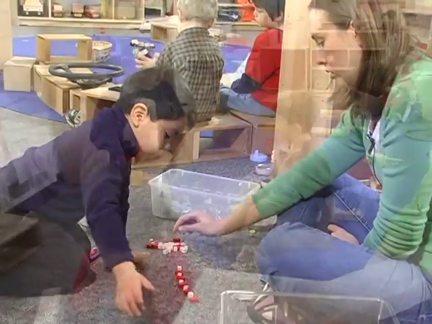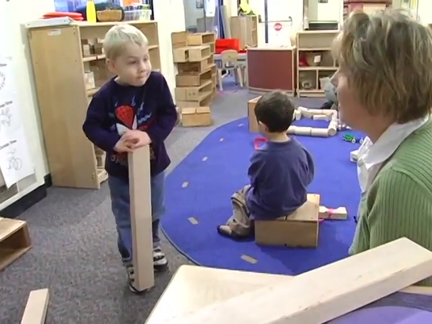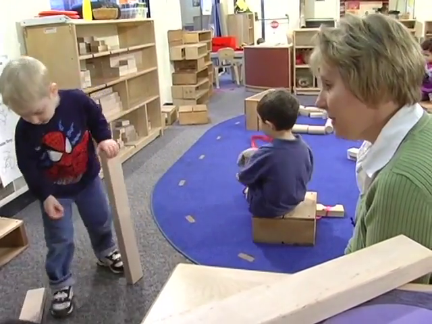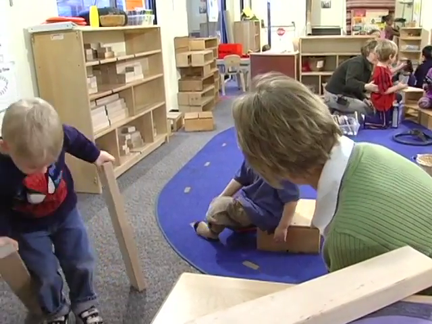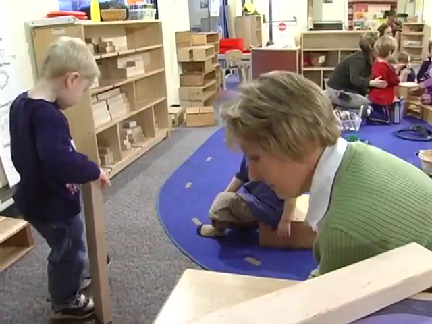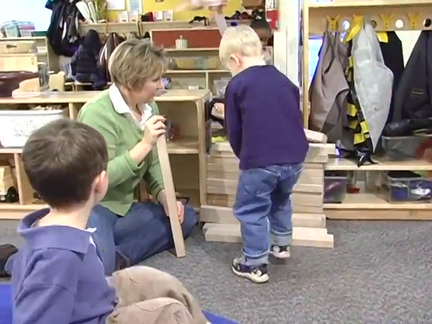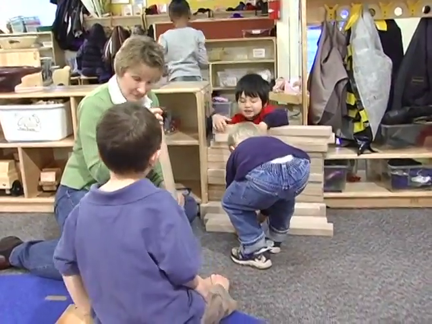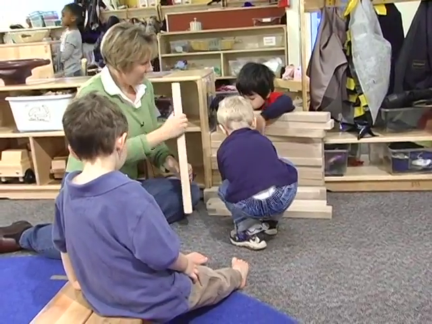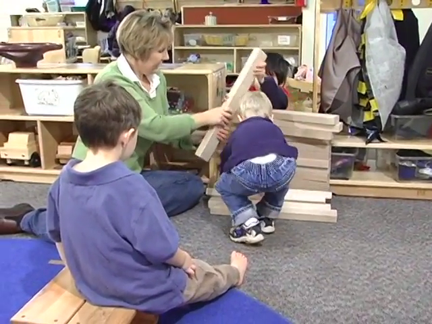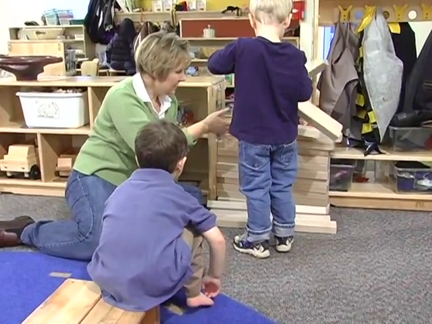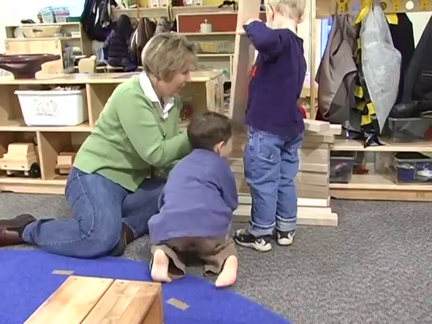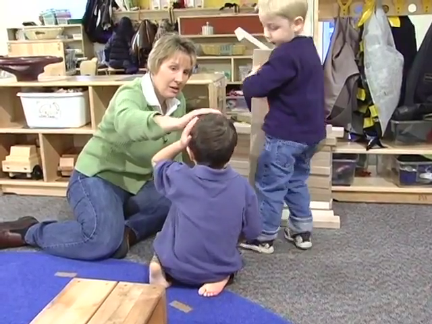When I get really tall, they get wobbly. Using vocabulary with children is an important aspect of scaffolding. To scaffold children's learning, adults use familiar words as the backdrop or context for introducing new ones. This teacher introduces children to the terms sturdy, secure, and wobbly. Does it feel sturdy? Does it feel like it's secure, or does it feel wobbly? Oopsie!